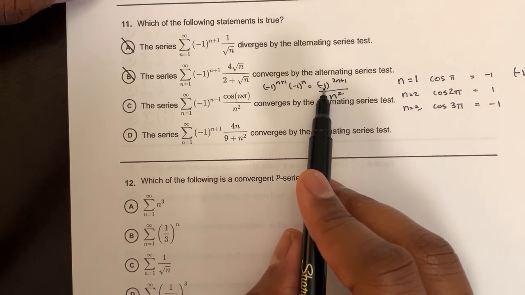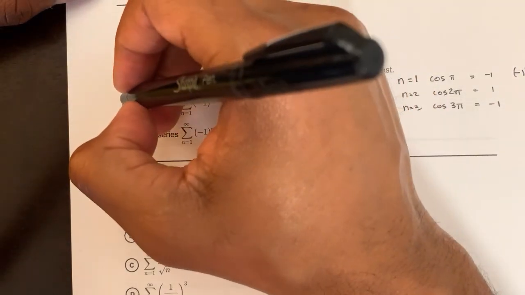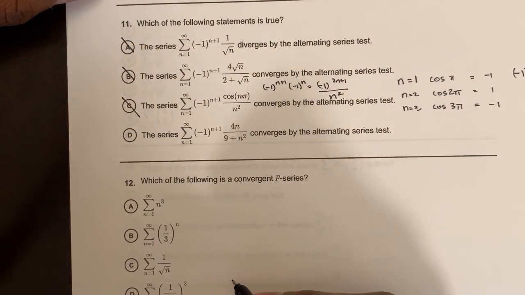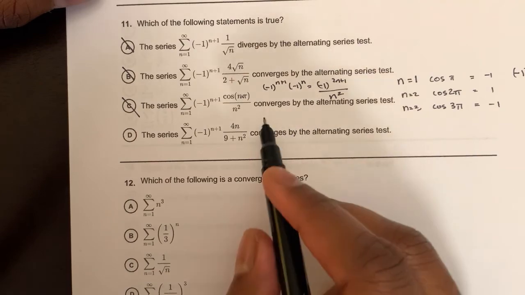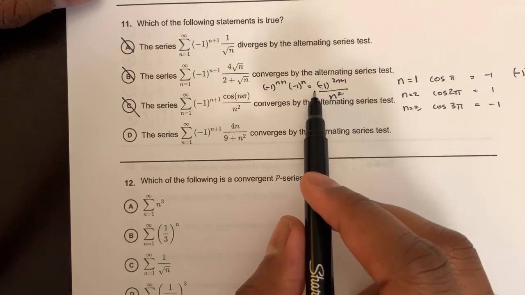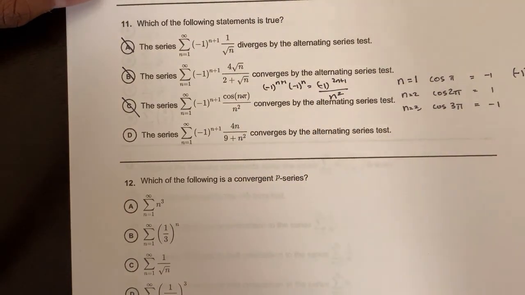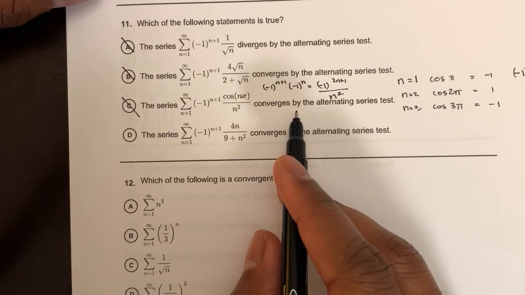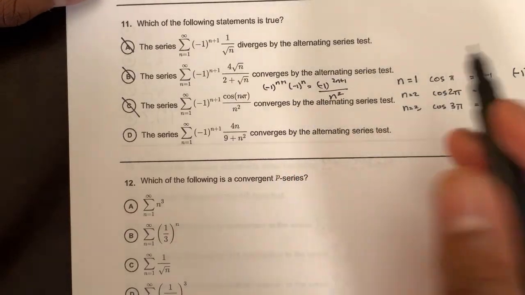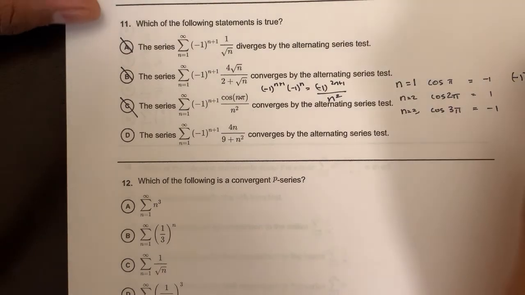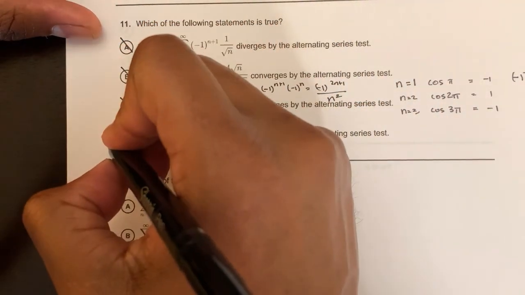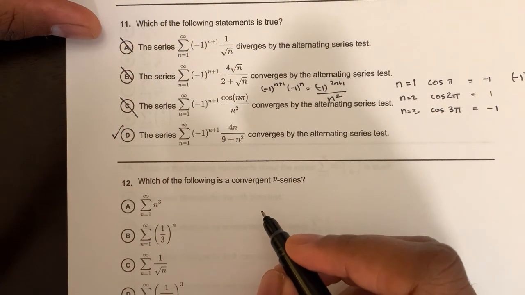If you have -1 always to an odd power, the terms don't alternate in sign. So even though the other two parts of the alternating series test work out, the fact that they don't alternate signs means you can't use the alternating series test. And so by process of elimination, D is going to be correct.